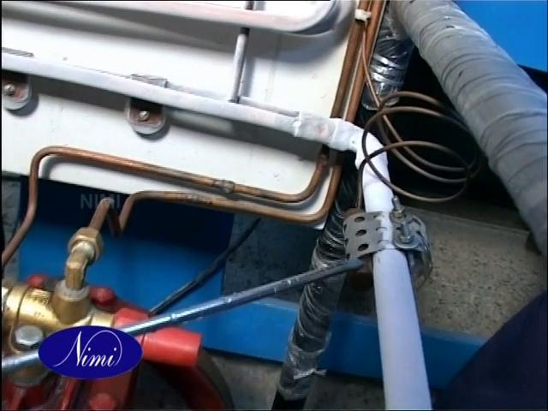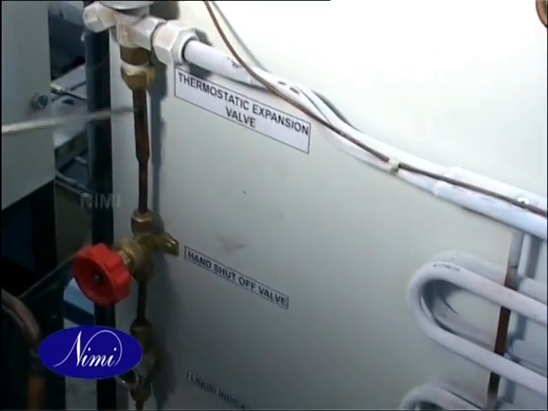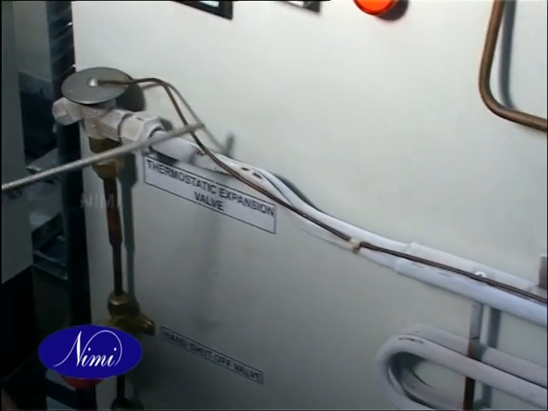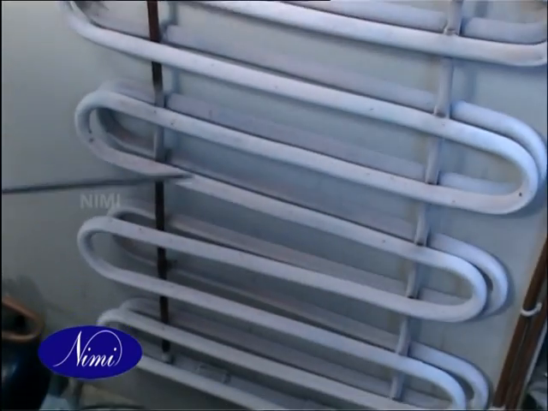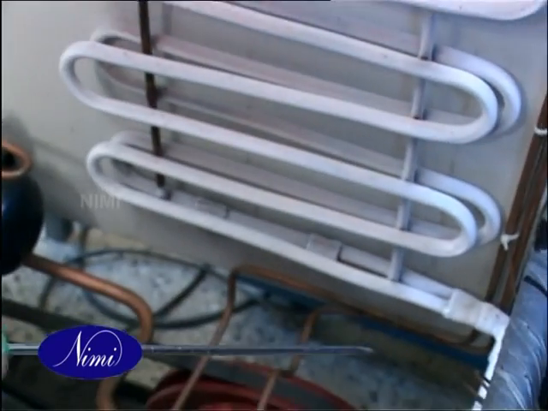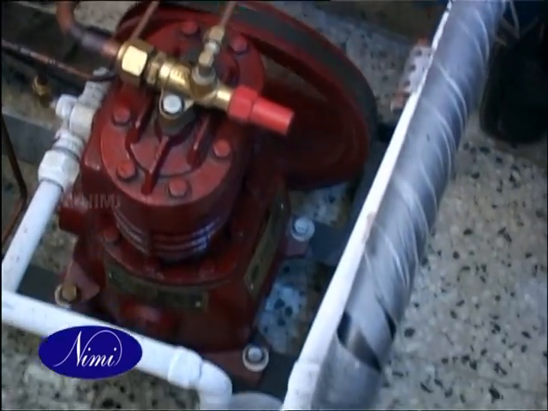High temperature refrigerant liquid passes through thermostatic expansion valve. Thermal bulb of the thermostatic expansion valve is clamped with suction line. Here, the refrigerant liquid changes into low temperature, low pressure state and enters into the evaporator to produce the cooling after boiling at low temperature.